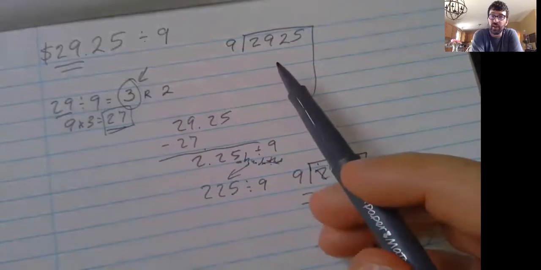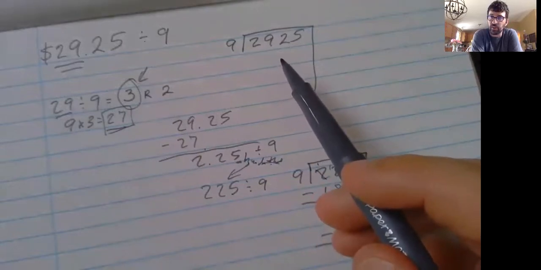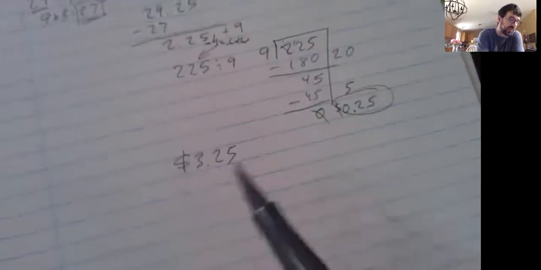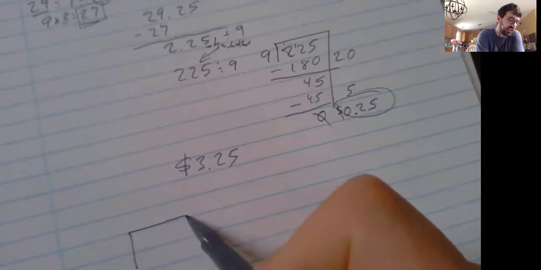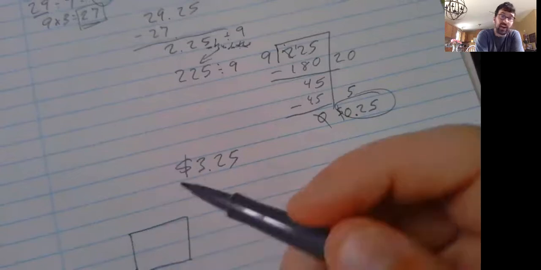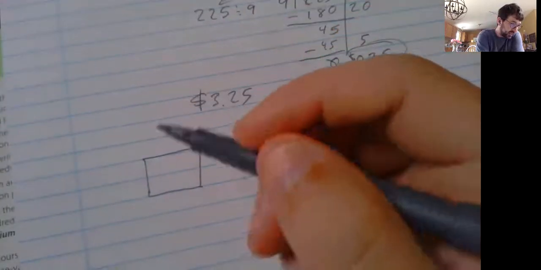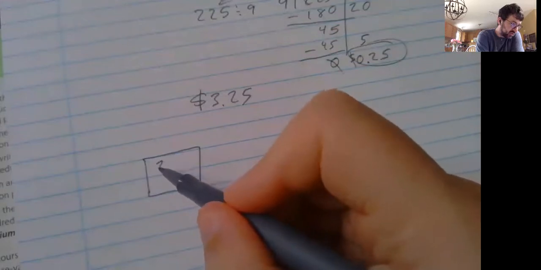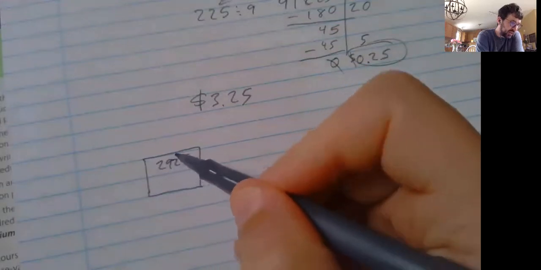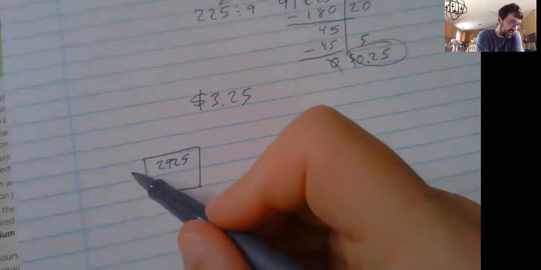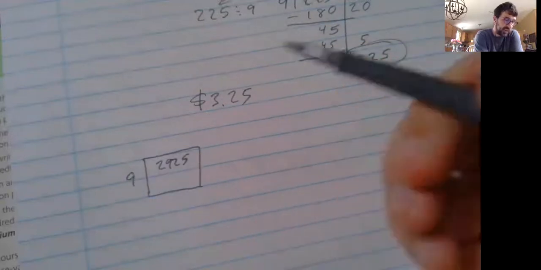It'd be the same strategy if I did this, just it would look a little different, or if I used my box strategy, my area model strategy, and I had, let's see here, 2925, and if I just actually go through this and I divide this by 9, again, how many groups can I get out?